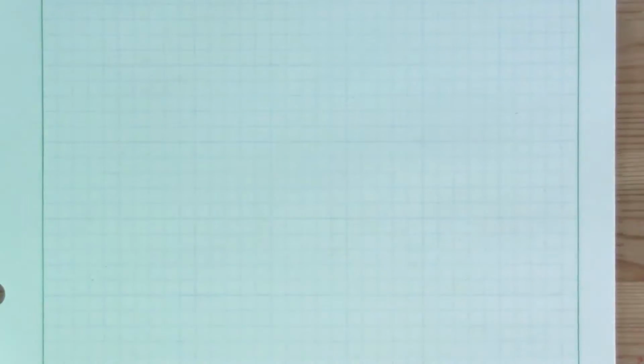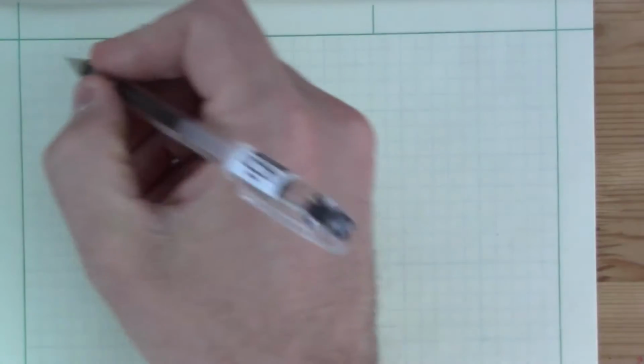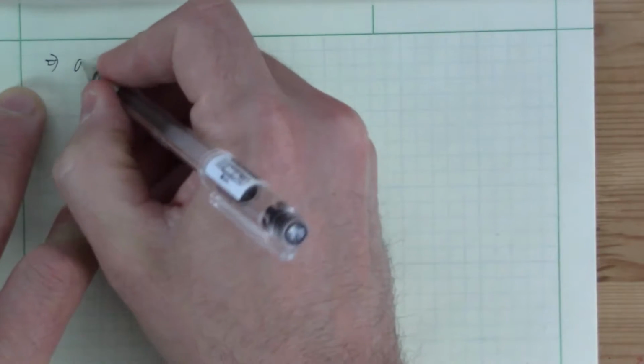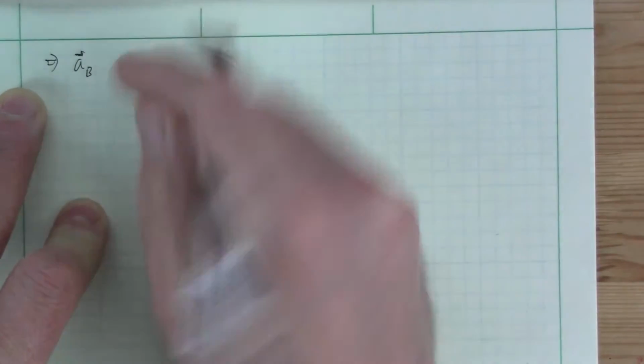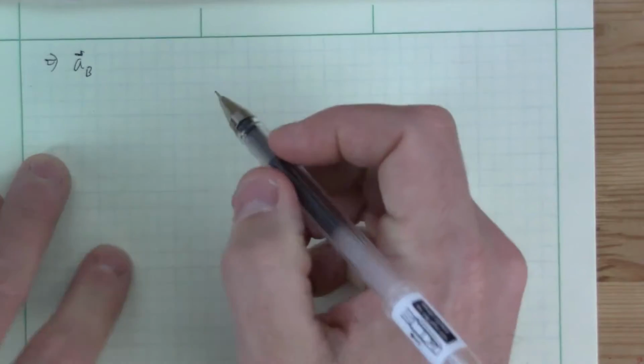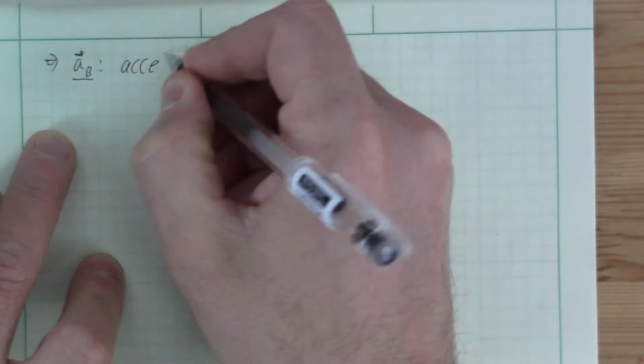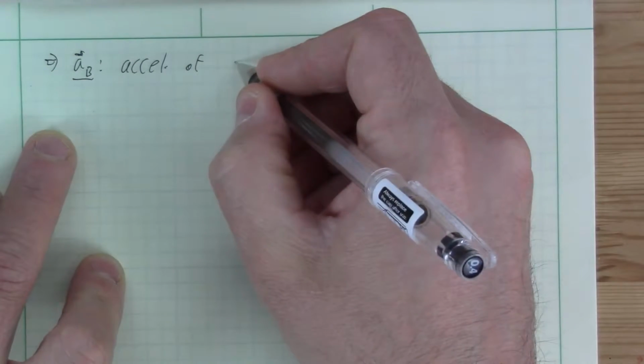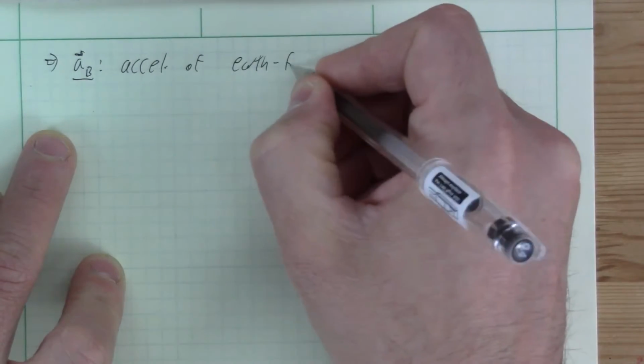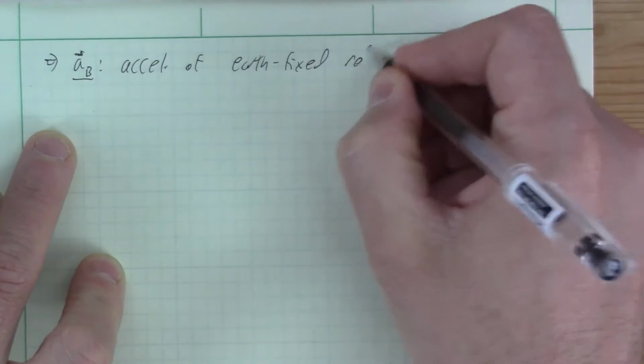Okay, so the first term here is the acceleration of the reference frame itself. So right, this is the acceleration of basically the laboratory itself. It's the acceleration of that point on the surface of the Earth. So this is the acceleration of the Earth fixed reference frame.